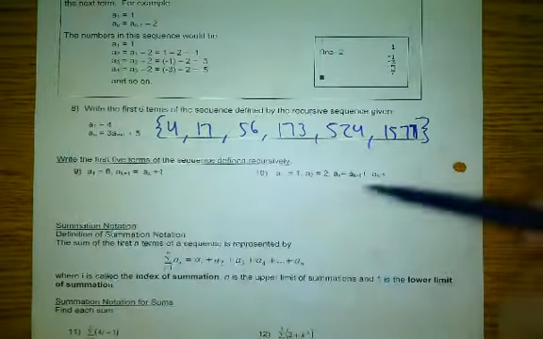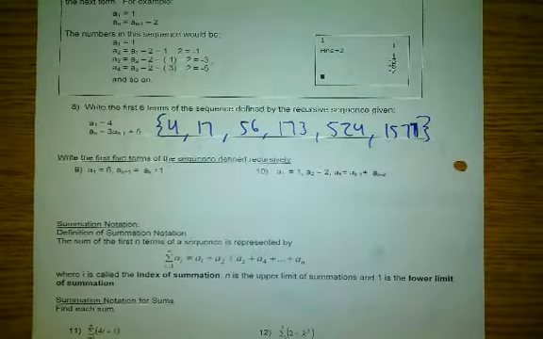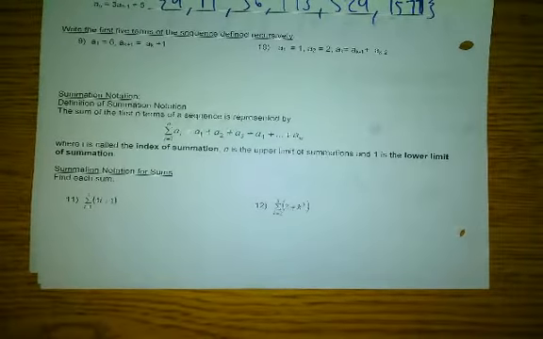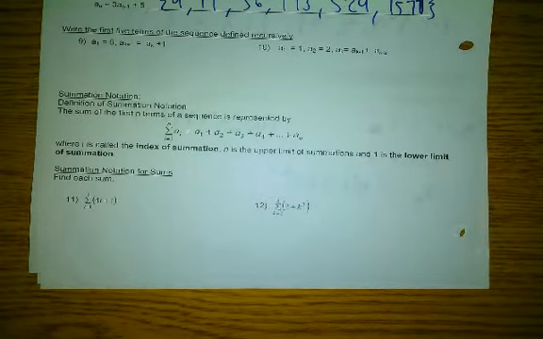Which then takes us to the definition of what a series is. So we've talked about sequences. Before we move on to series, what is a sequence? A sequence is like a function. It's a set of numbers whose domain is the set of positive integers. So it's just a list of terms, right? Just a whole bunch of numbers that are listed as a set. It can be infinite and it can be finite.